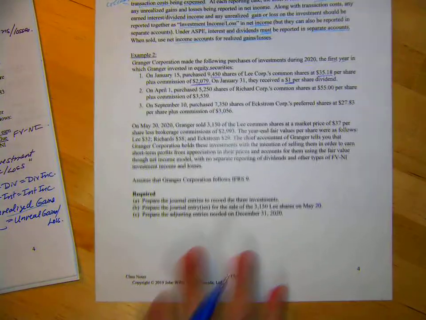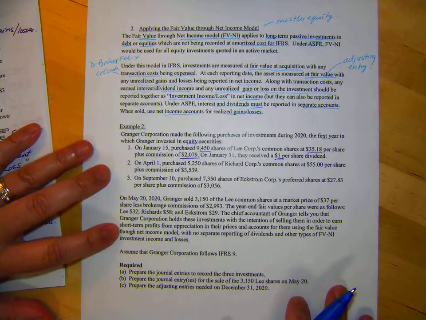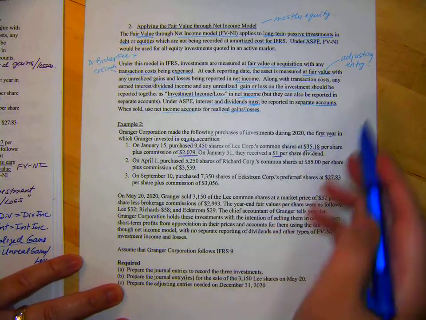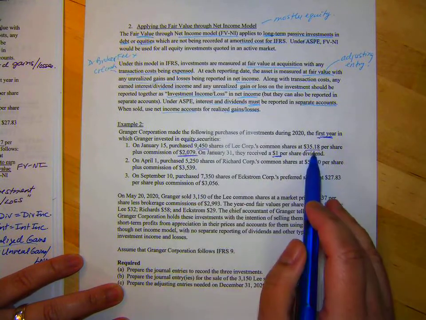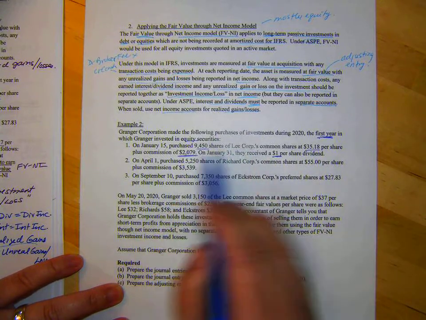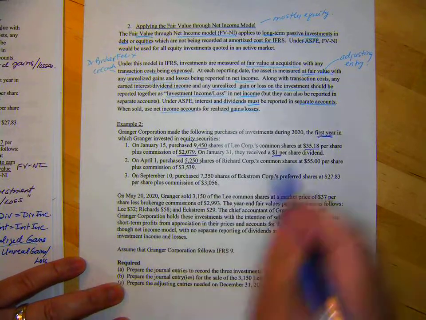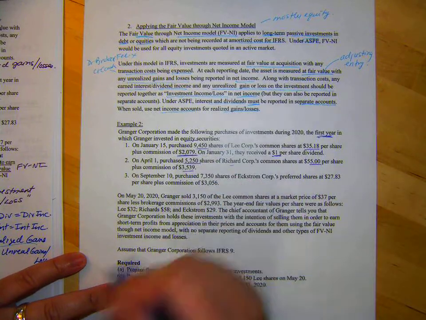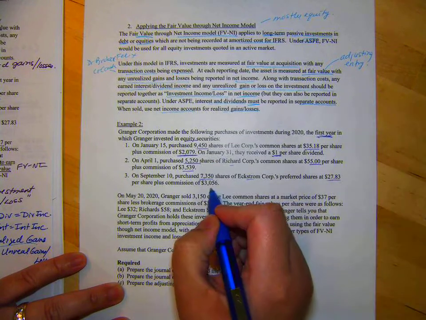Okay, welcome back. We are in Chapter 9, page 4, and we are doing example 2, which is going to illustrate the fair value through net income model. Granger Corp made the following purchases the first year they did them. On February 15th, 94.50 shares at 35.18 of Lee Corp, with a commission, and they received a per share dividend. April 1st, 52.50 shares of Richard common shares, $52 per share plus commission. And on September 10th, purchased $73.50 of Ekstrom's preferred shares, $27.83 and commission.